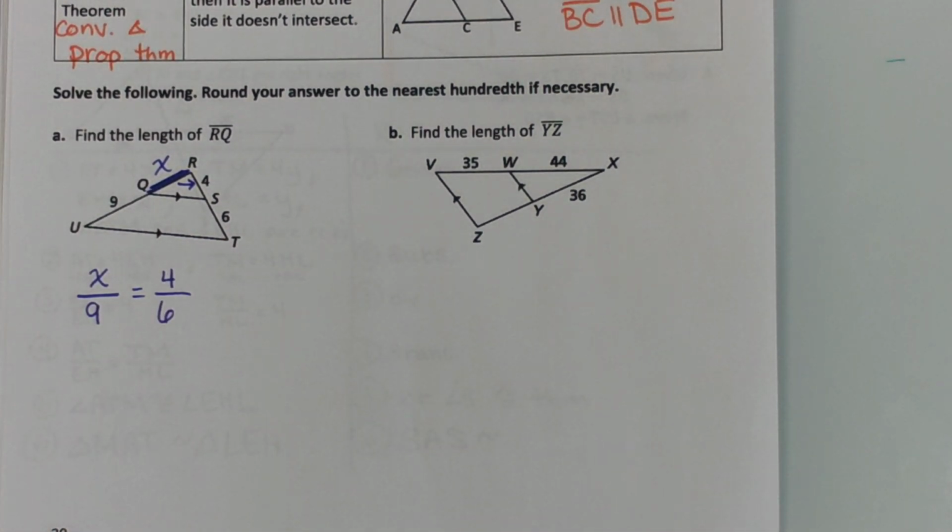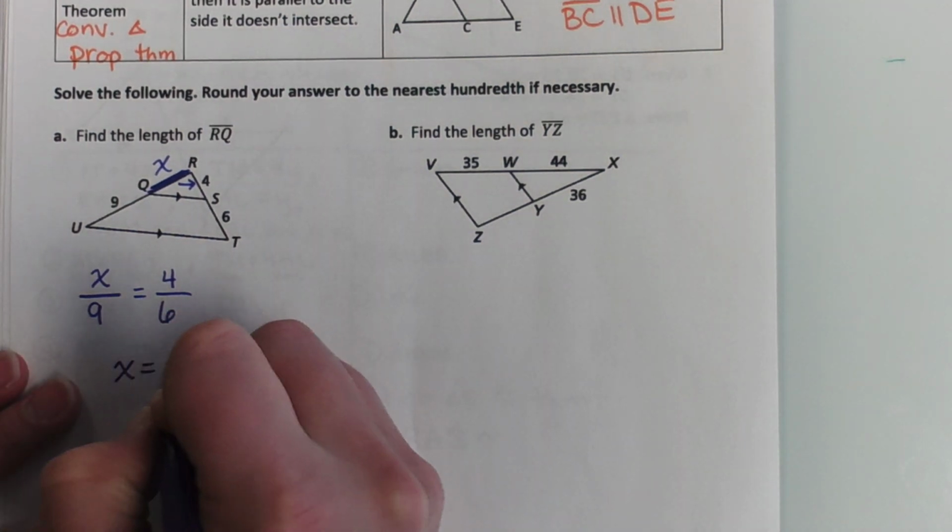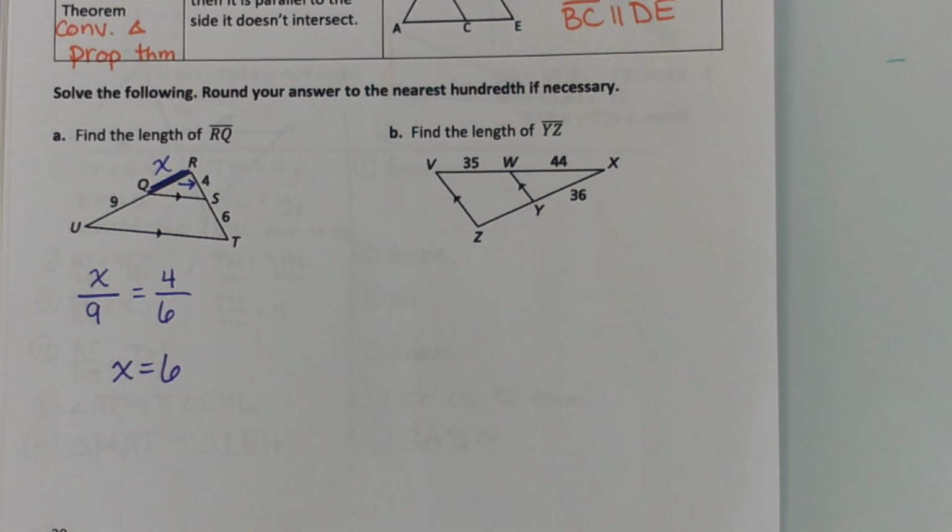How do we solve something like this? Cross multiply. Do you trust my cross multiplication skills? On this one, yes. On this one, yes. On others, maybe not so much. Okay, fair enough. X is 6. 36. It is. It's 6. Because I get 6 times x, which is 6x. 9 times 4 is 36. Divide by 6, and x is 6. So, x is equal to 6.